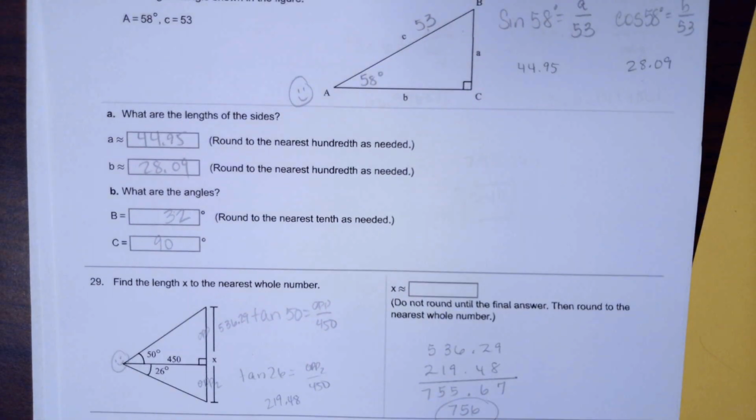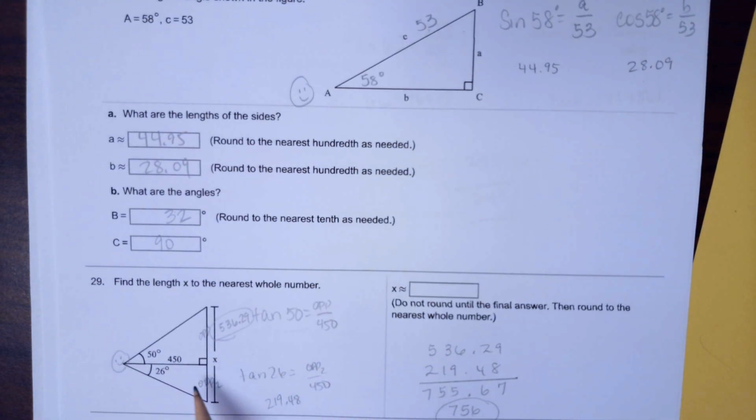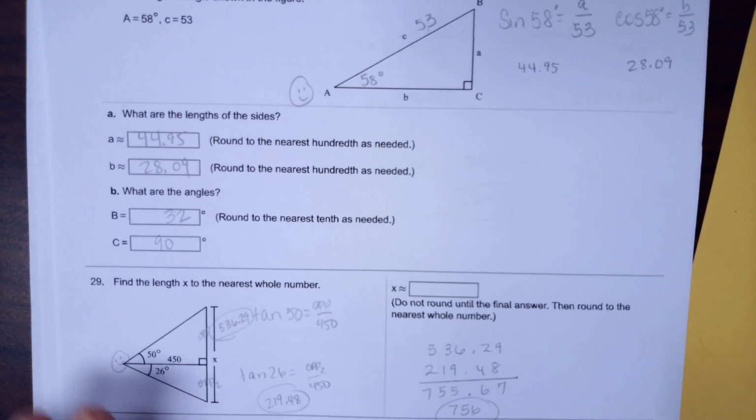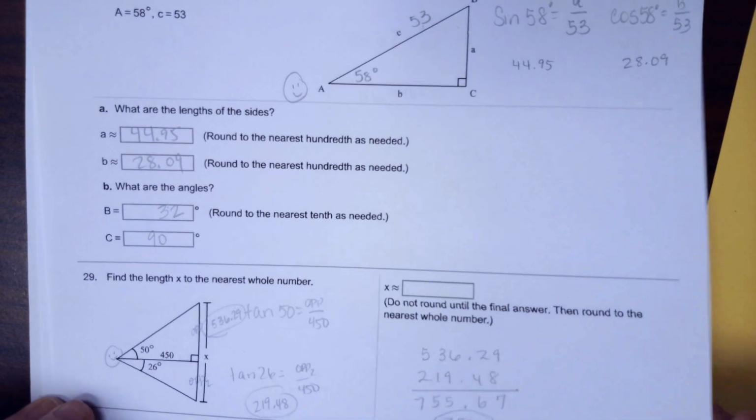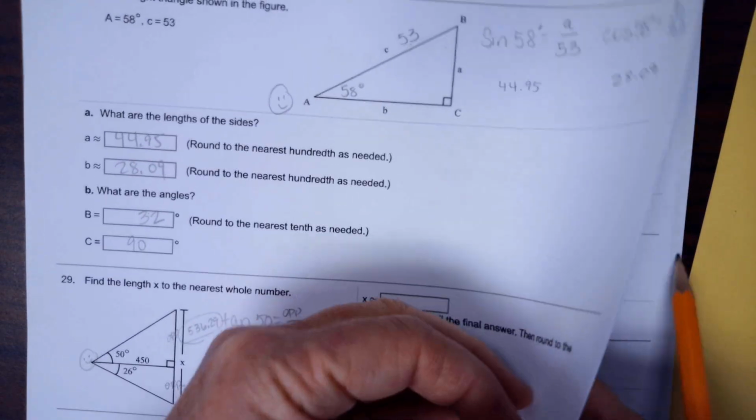29 says find the length of x to the nearest whole number. So I work each of these triangles separately using tangent of 50 equals opposite over 450. I solve and I get this number. I use tangent of 26 equals opposite over 450, and I'm solving to get this number. When I add them together and then round at the end, I get 756.